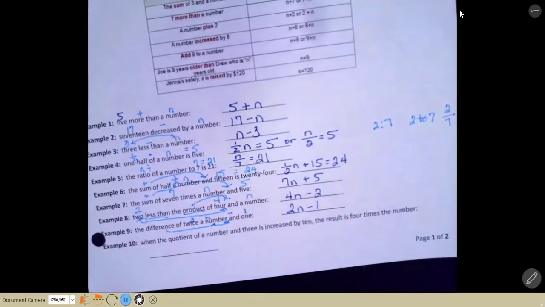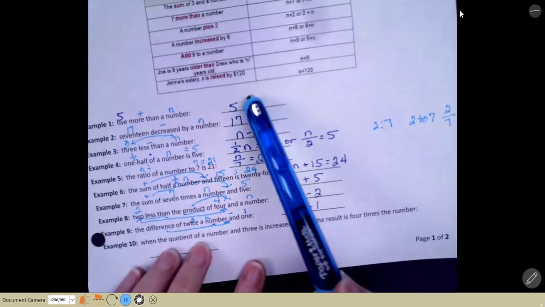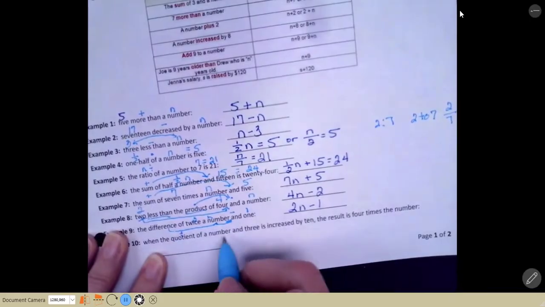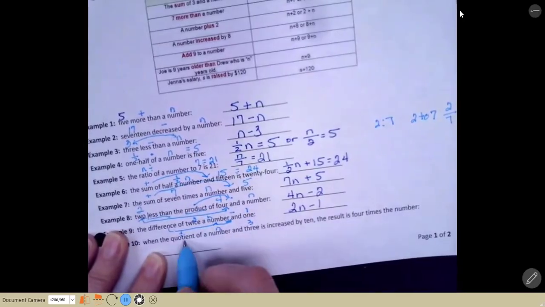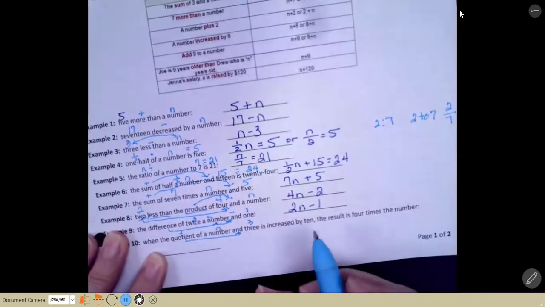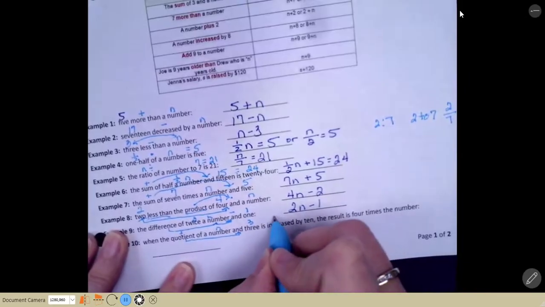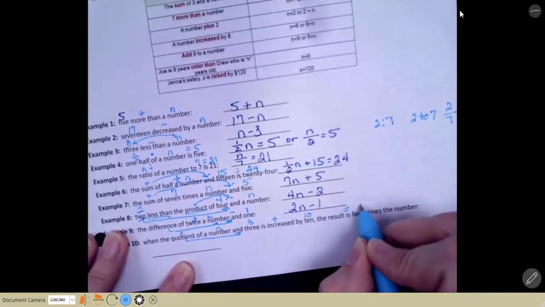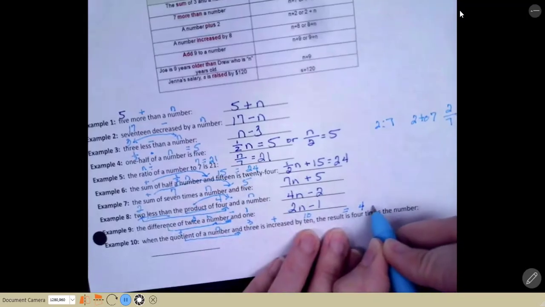All right. This one is a two-step equation. And most of these are expressions, some are equations. Anyone want to try this one? Okay. So this says the quotient is division of a number and 3, so this is number and 3, quotient will come over here with and, is increased means addition, by 10, the result is 4 times the number.